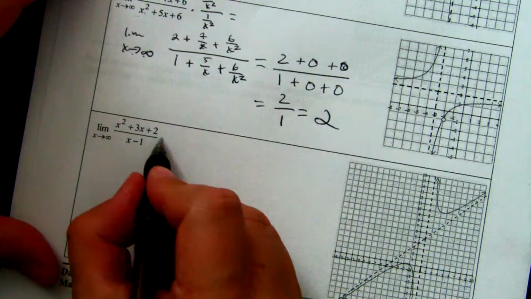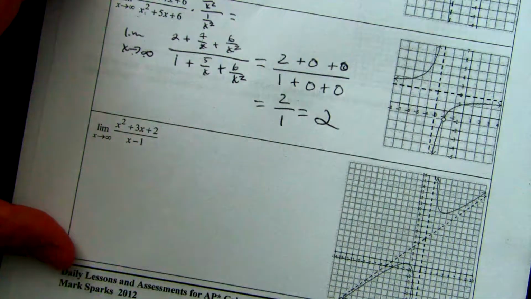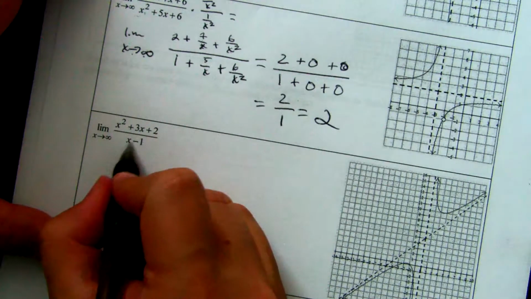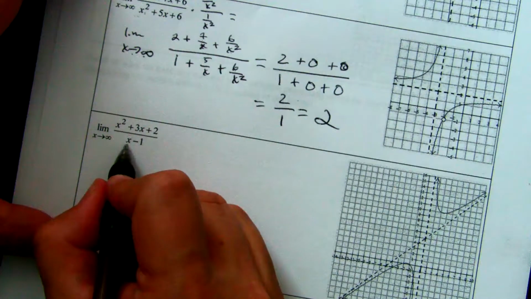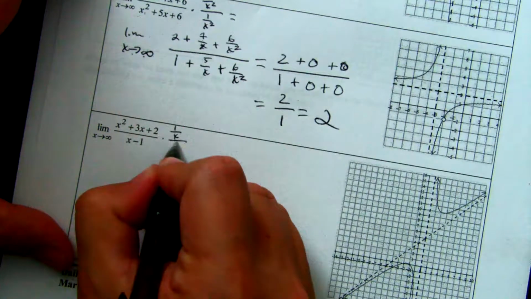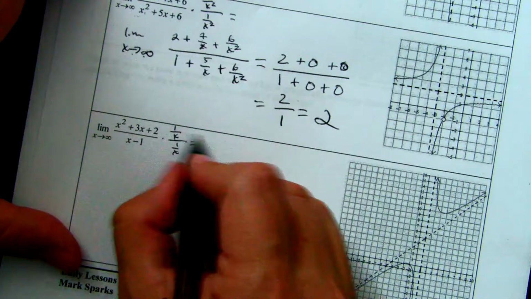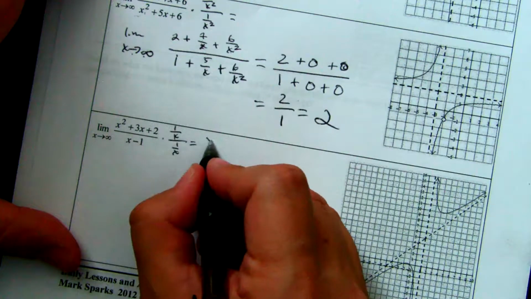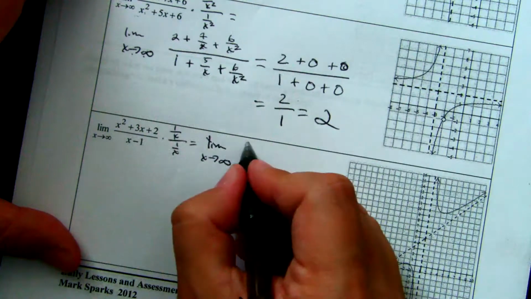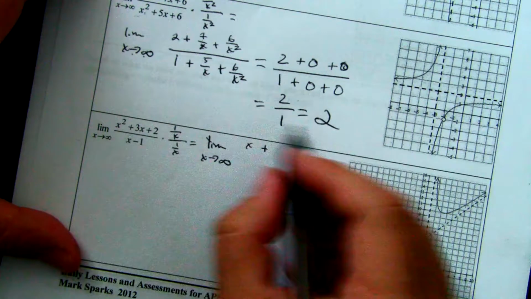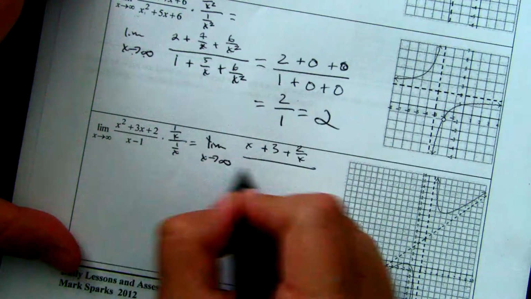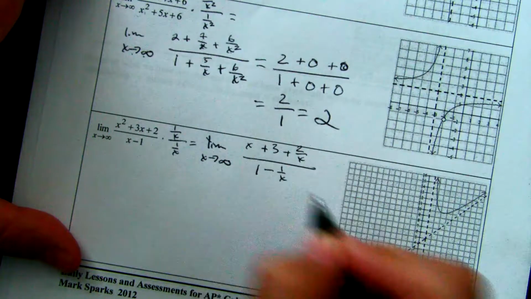We said we always divide every term by the highest power of x in the denominator, so in that case that's x. Even though I've got x squared up here, I'm going to multiply by 1 over x because that's the highest power in the denominator. So 1 over x, 1 over x. Okay, what do I get? Well, x squared over x is just x. 3x over x is 3, and then I get 2 over x. In the denominator, I get 1 minus 1 over x.